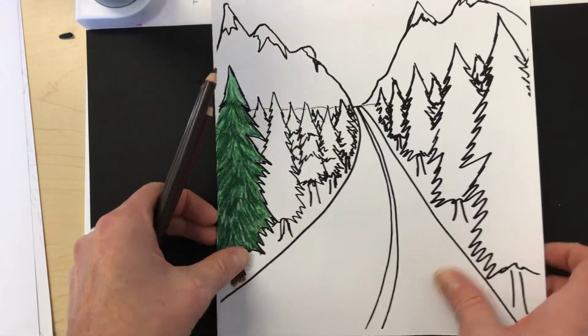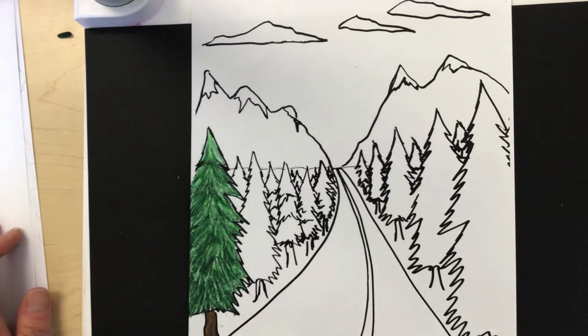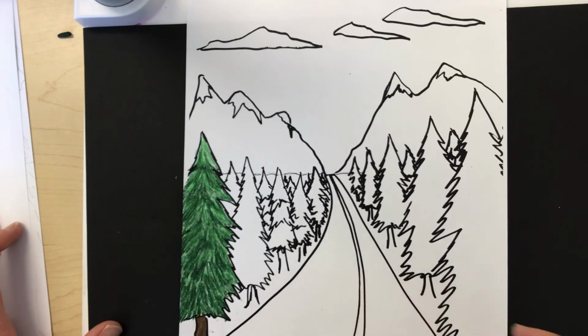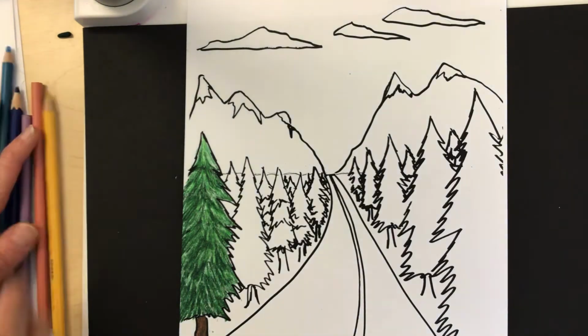Now the other thing that I just want to touch base with you on is the sky really quick. In this particular artwork, I think it looks really beautiful if you do some sort of like sunset or sunrise, but you don't have to do that. I'm going to demonstrate that for you so that you can get an idea of what that might look like.